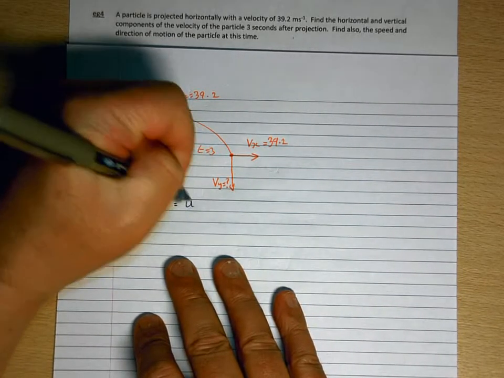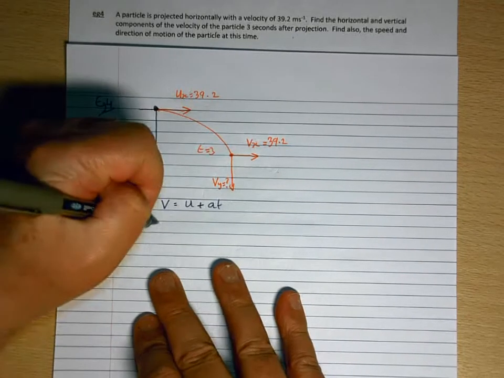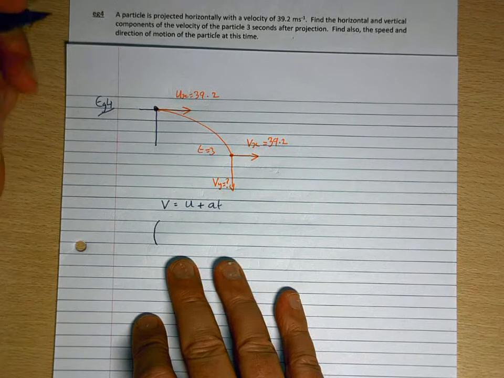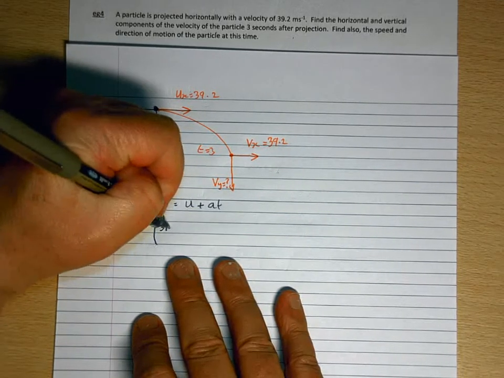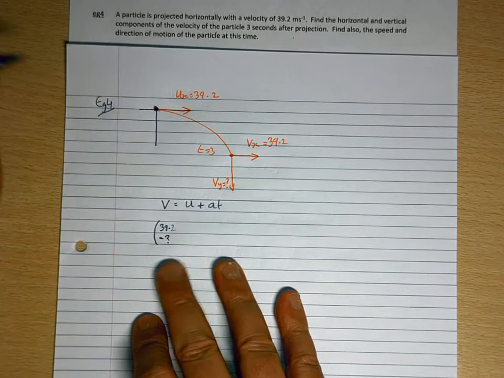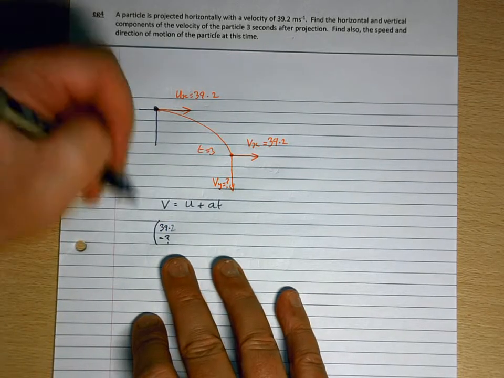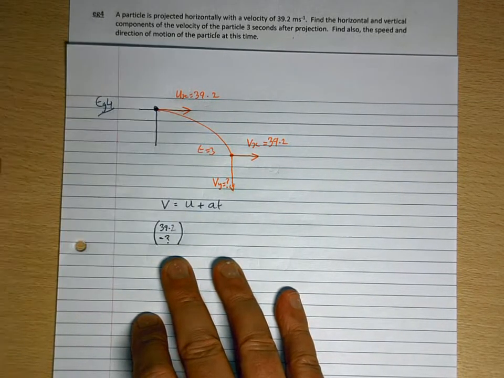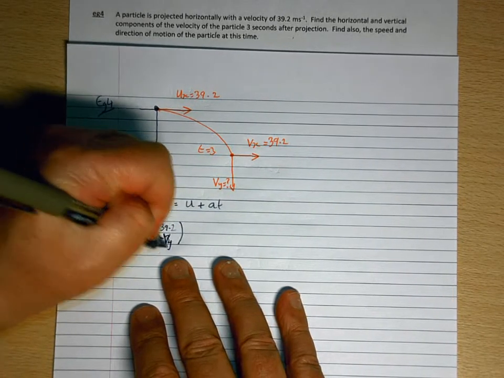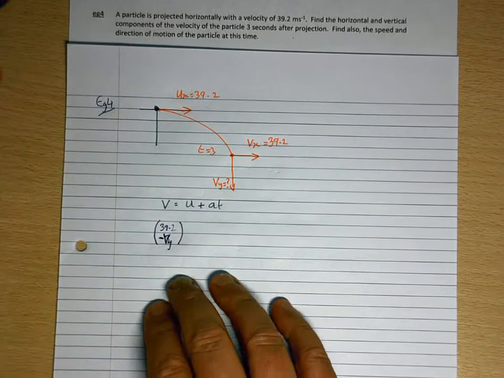So if I'm going to be using v equals u plus at in vector form, I've got Vx, which I know is 39.2. Vy, I don't know, but it's moving in the negative direction, so it's going to be minus Vy, sorry.